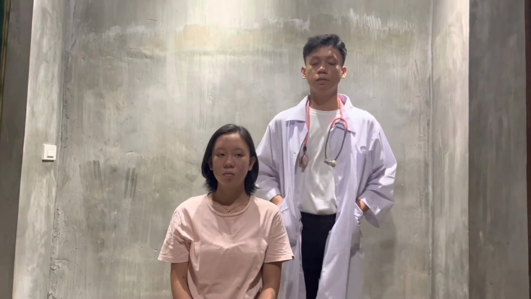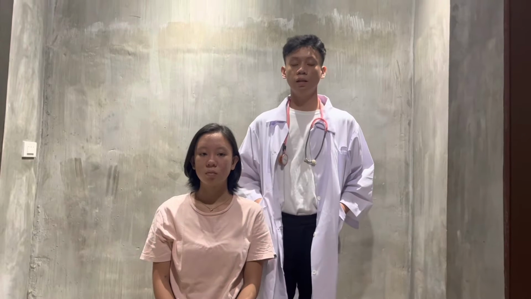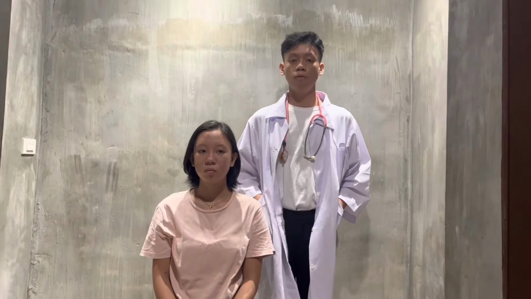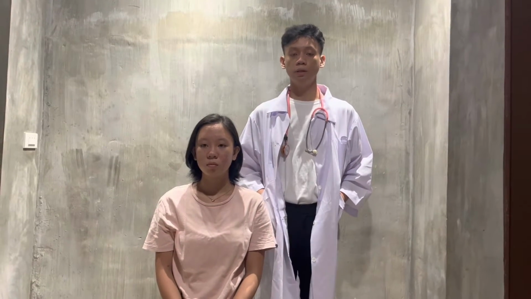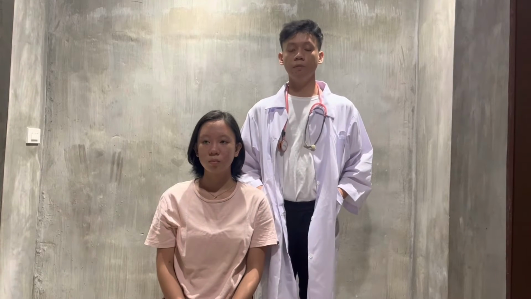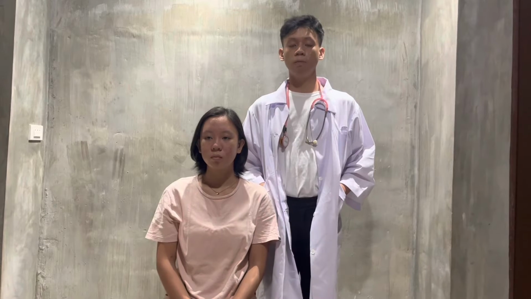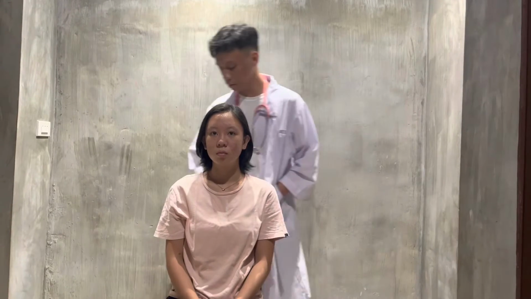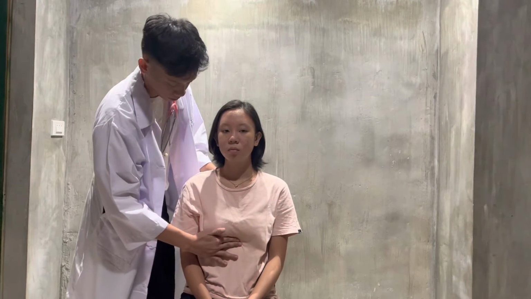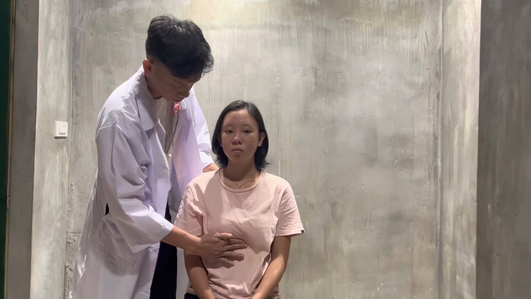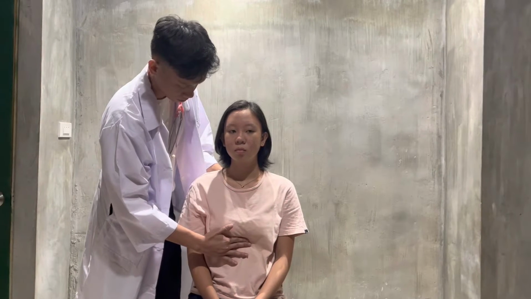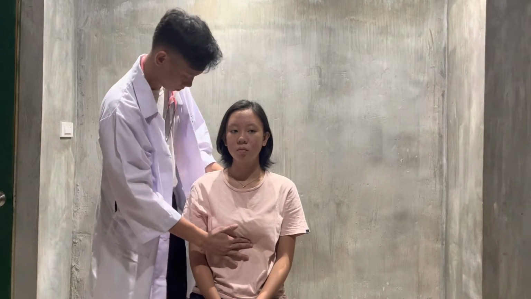Next is procedure number 7, palpate the epigastric area at the base of the sternum for abdominal aortic pulsations. For the normal findings, aortic pulsations. For the abnormal, bounding abdominal pulsations. We will palpate the epigastric area. Thank you.